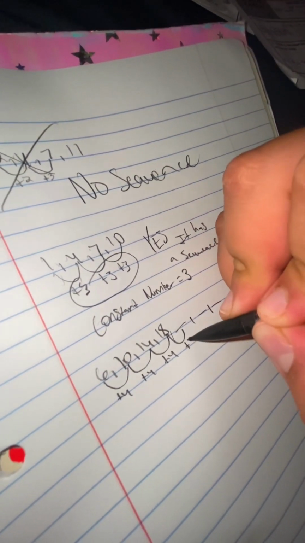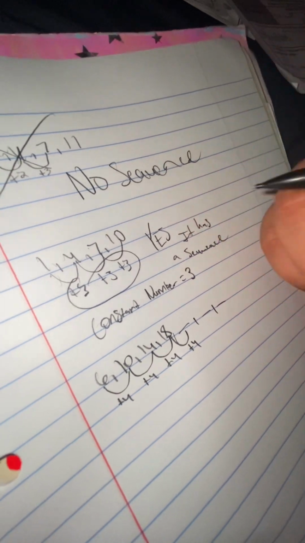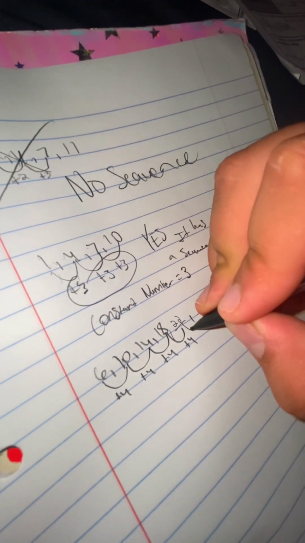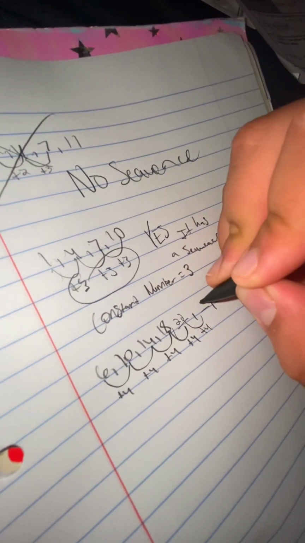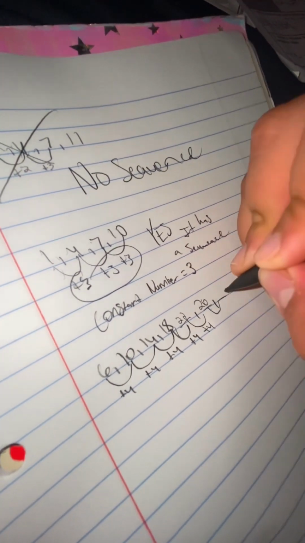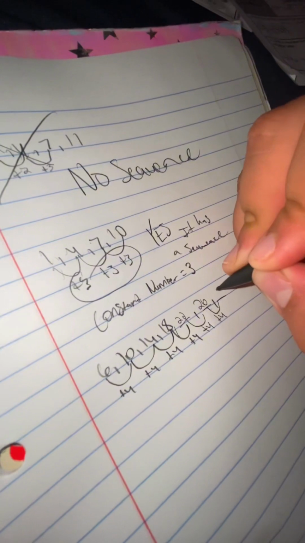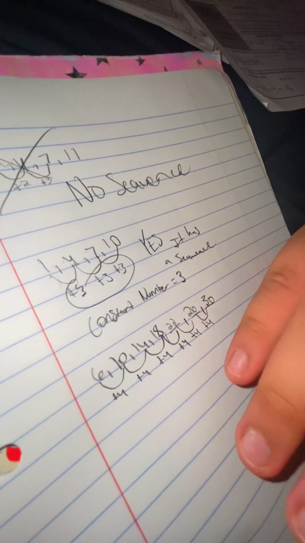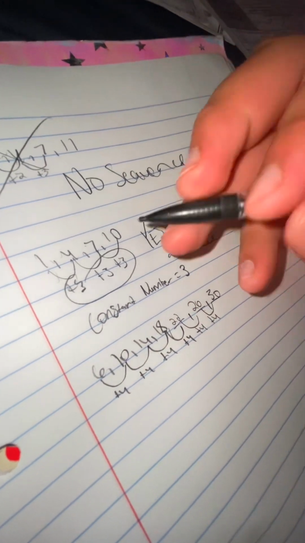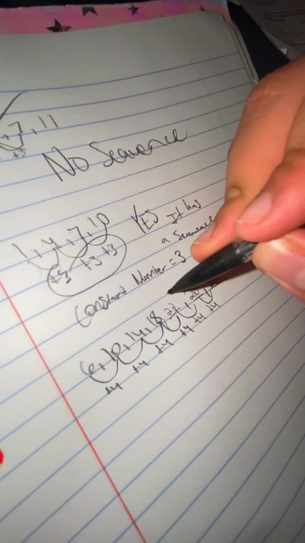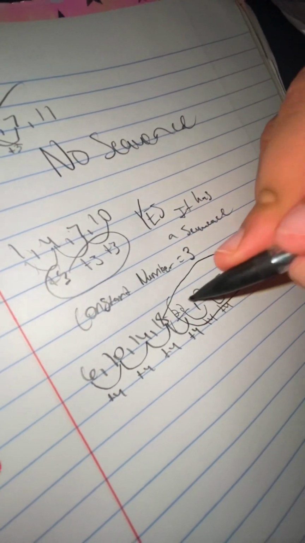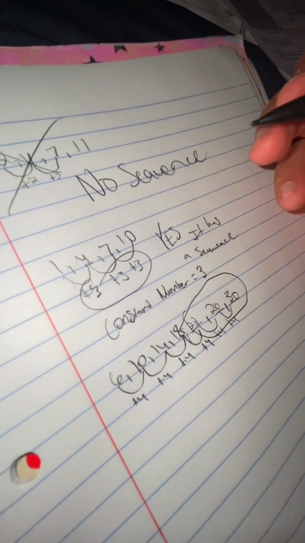And then 18 plus 4 would be 22. And then 22 plus 4 would be 26. And then 26 plus 4 would equal 30. So that will be our terms that the question was asking, 3 extra terms over here. So it would be 22, 26, 30.